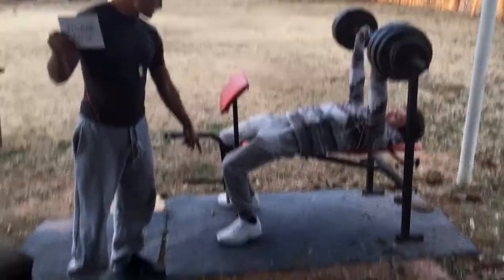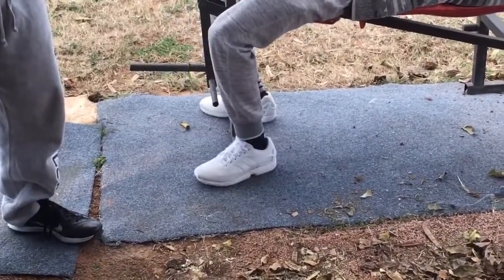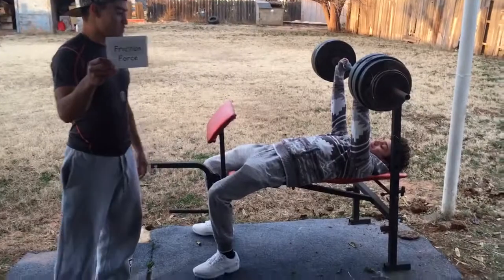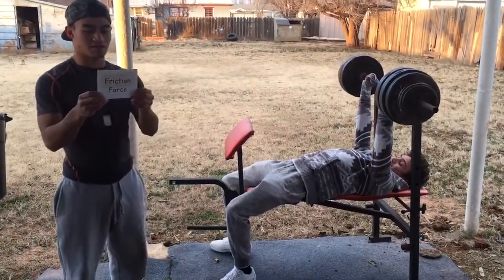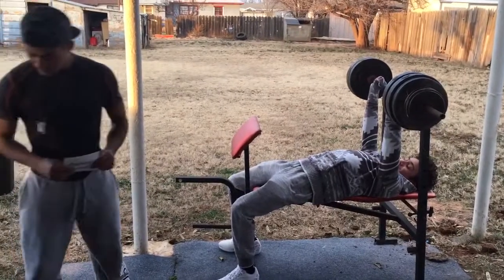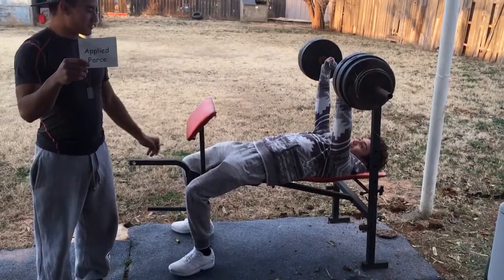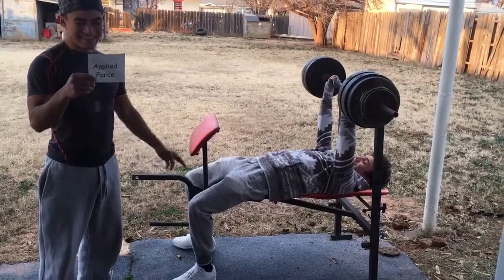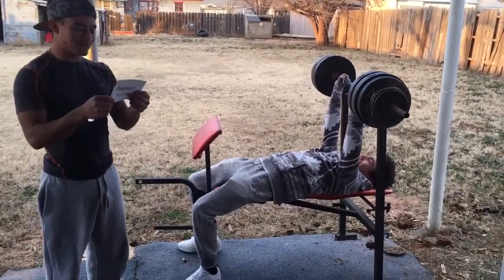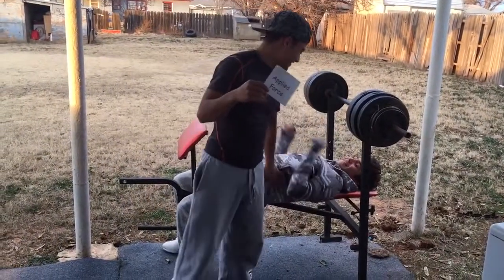Friction force is when his feet push against the ground, which helps a lot in the bench press. It's a force resisting the relative motion of solid surfaces, fluid layers, and material elements sliding against one another. And so the applied force, as he drops it way down and raises it again, is a force that has been applied to an object by another person or object. So there's a lot of applied force there.